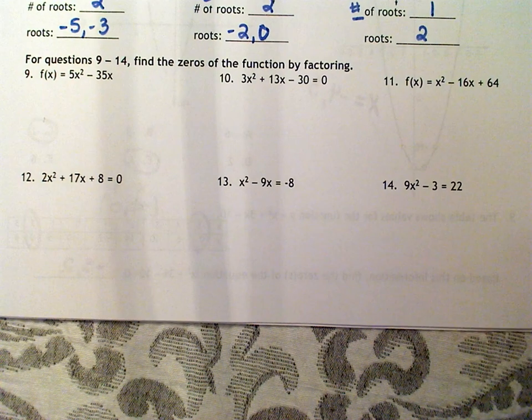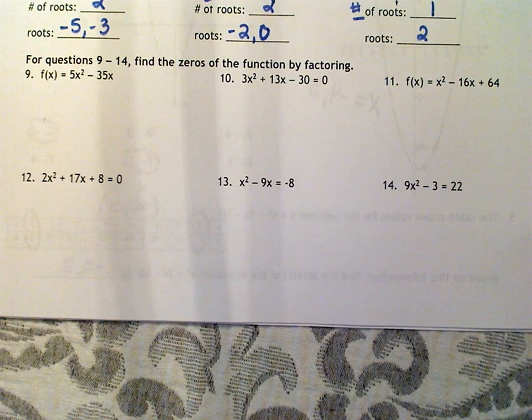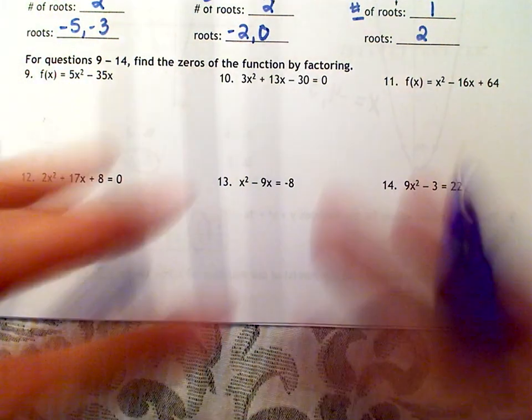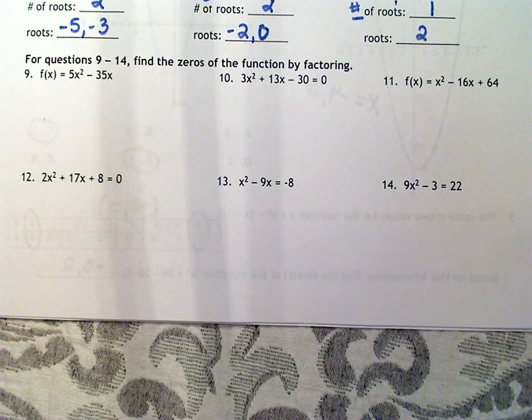All right, for 9 through 14, it says to find the zeros, but we have to do it by factoring. That doesn't mean that you can't check it in your calculator, but you have to show the steps where you factored. And that's what we did in the last topic, topic 16. We factored out the GCF, we learned the difference of two squares, and we factored using the bottoms up method. So all three of those are going to be within these problems here, okay?